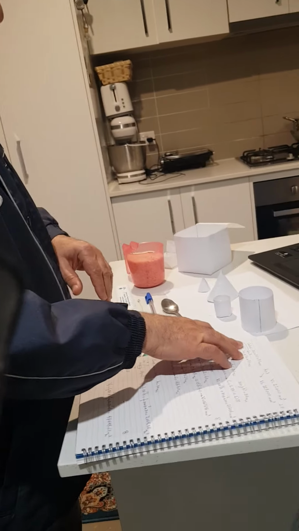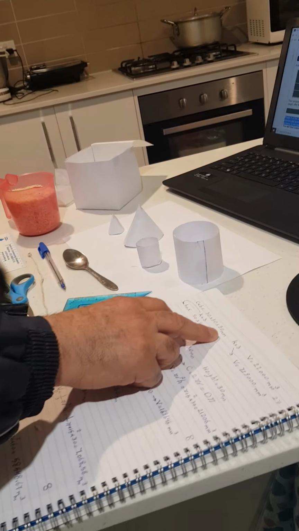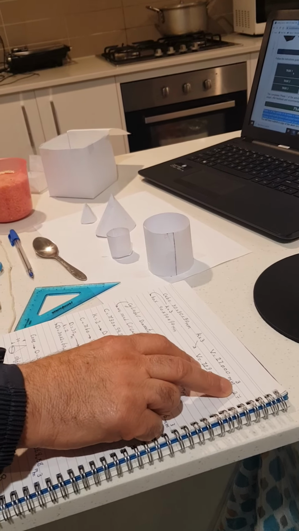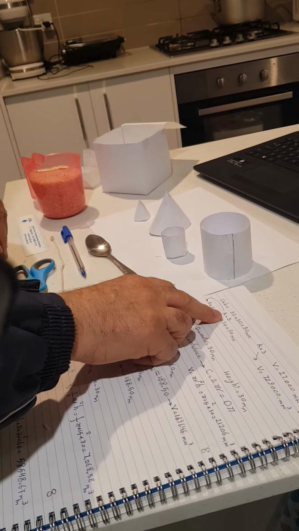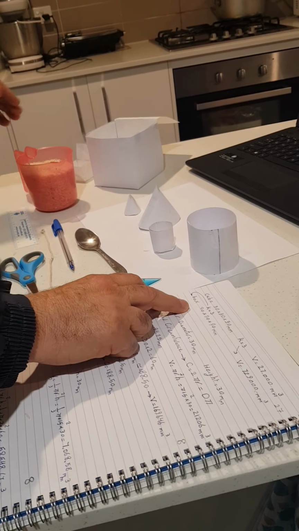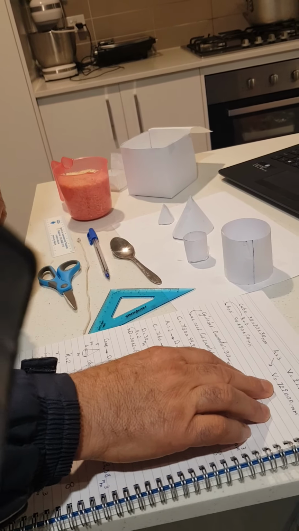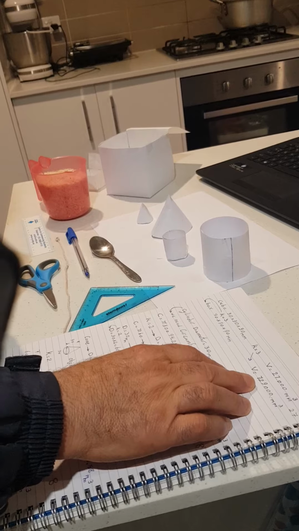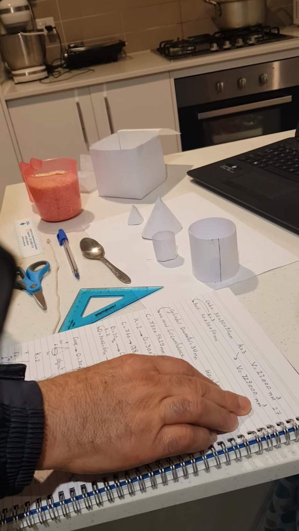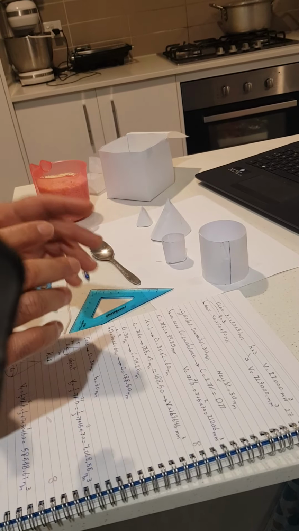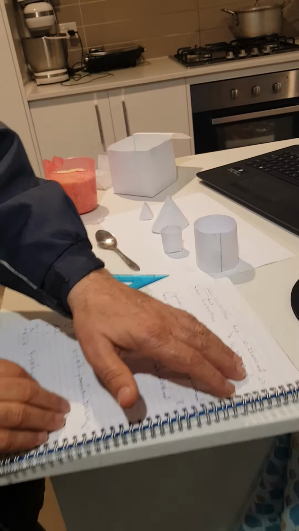For example, for the cube, 30 by 30 by 30, the volume is 27,000 cubic millimeters. When k is 3, the image from the object is 90 by 90 by 90, and the volume is 729,000 cubic millimeters. When we compare this, k is only 3, but the volume is 27 times more than the object one.